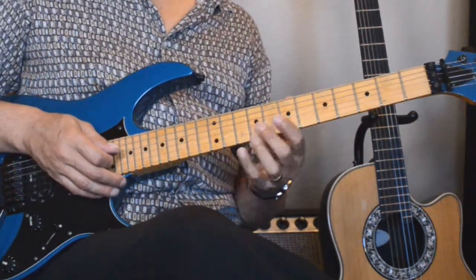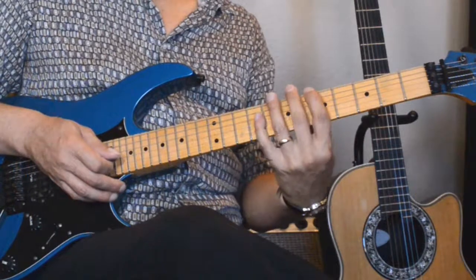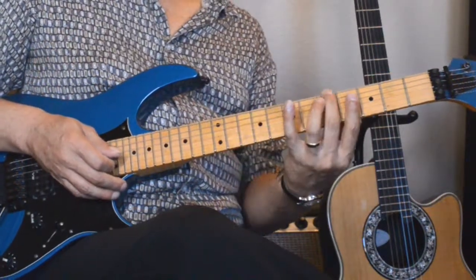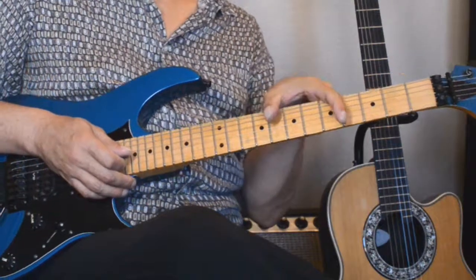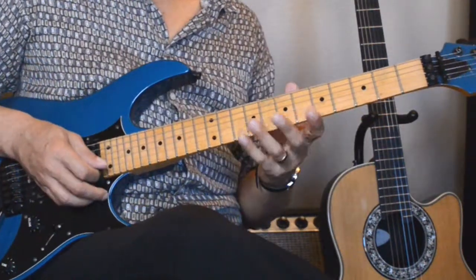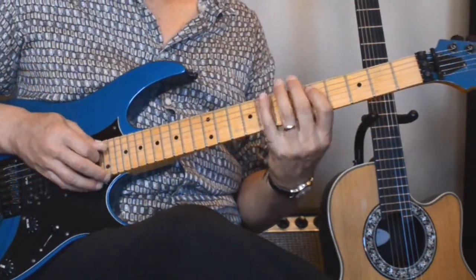Now what I'm going to do is play the minor in A, and I'm going to drop this root down to A also. So I'm going to play A minor and A major right over the top of each other. And it sounds like this.